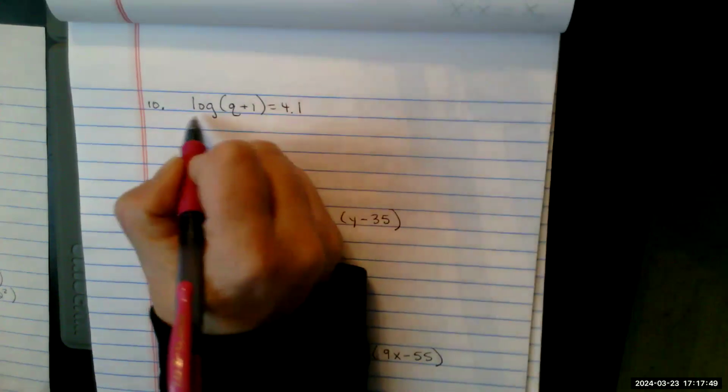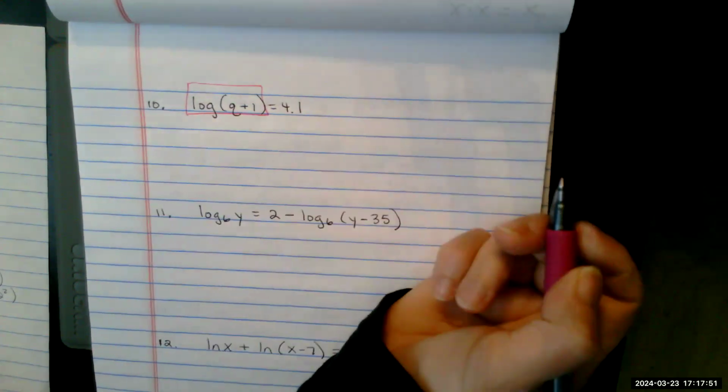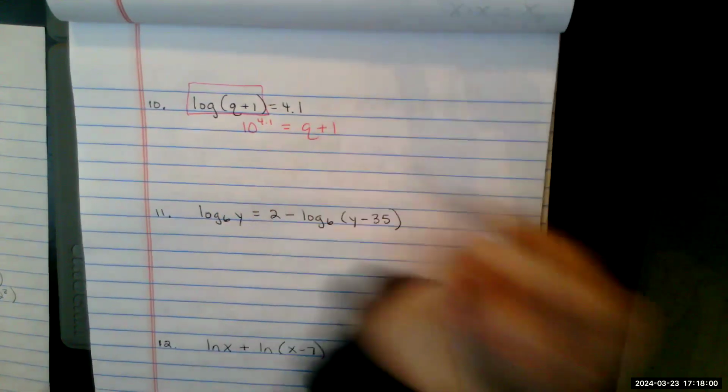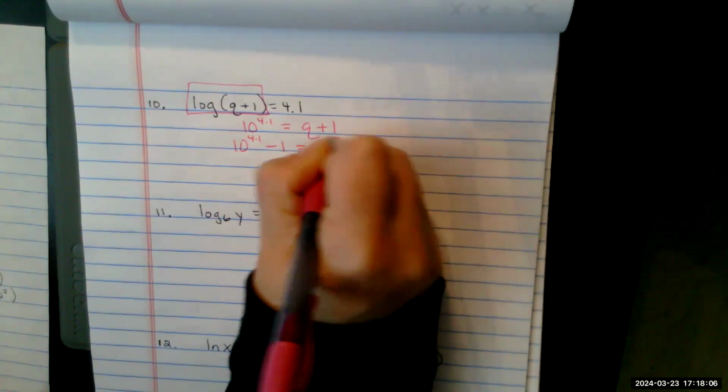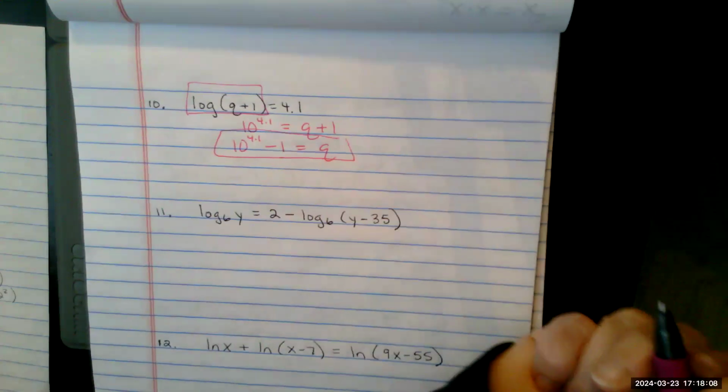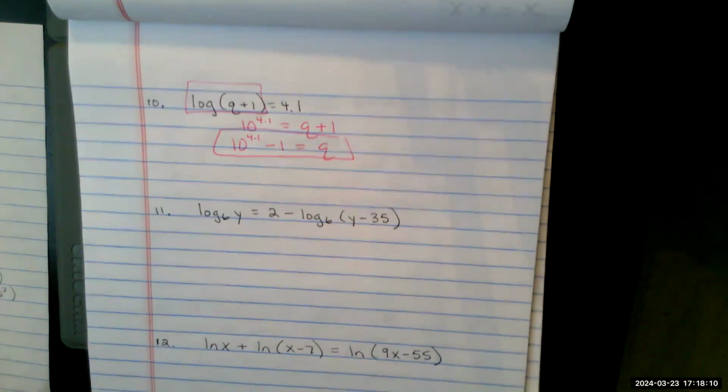We just had less work to do. We have a log by itself and we're stuck. So I'm going to rewrite it. Remember, if there's no base, it's really a 10. So this would be 10 to the 4.1 equals q plus 1. This would be your final exact answer, or put it in the calculator and round it.